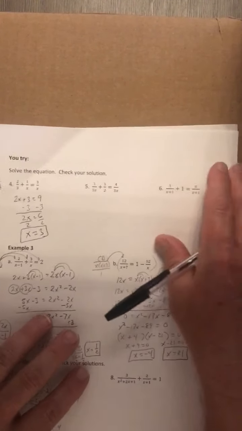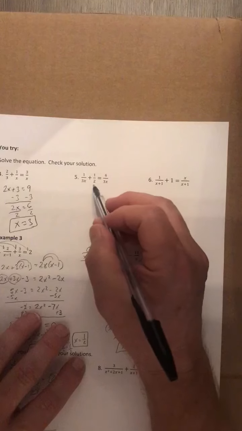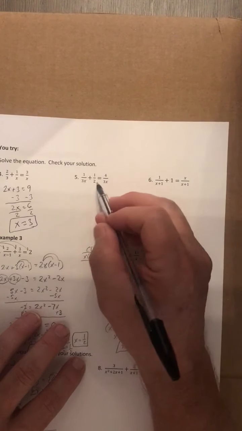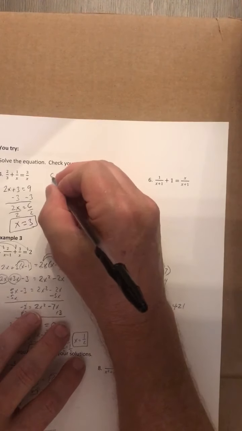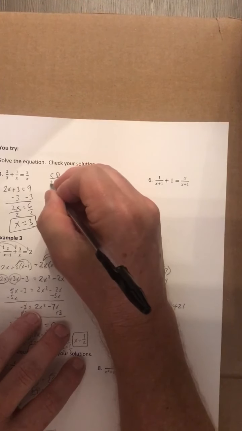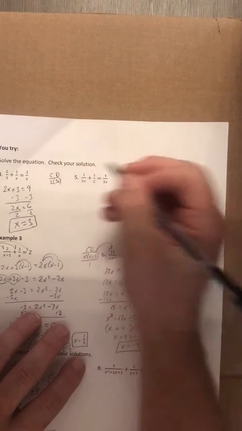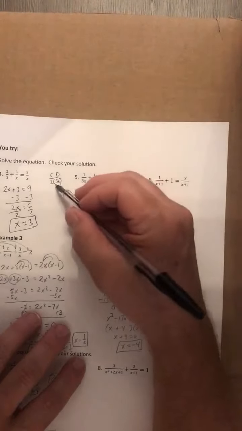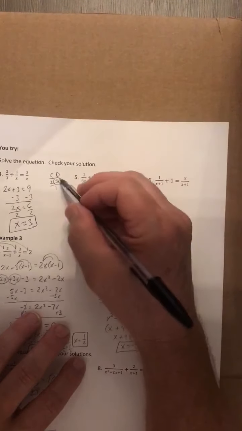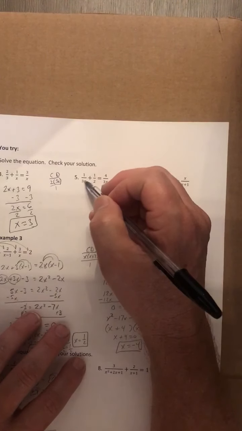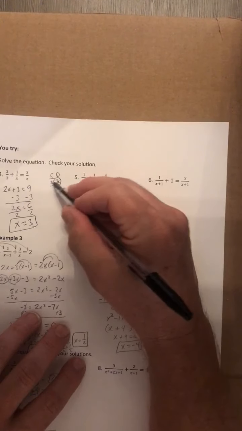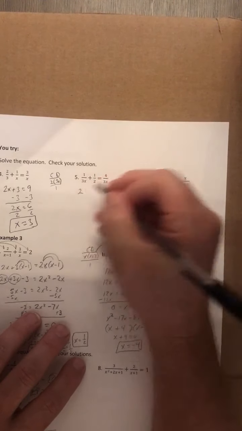Alright, number 5. Let's see, our common denominator, we have a 3x and a 2, so the common denominator is going to be 2 times 3x. Alright, so put 2 times 3x over 1, multiply the first one by it, the 3x's cancel out, so it leaves me with 2 times 1, which is 2.